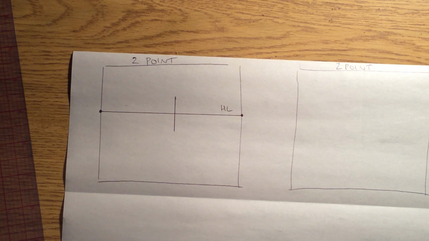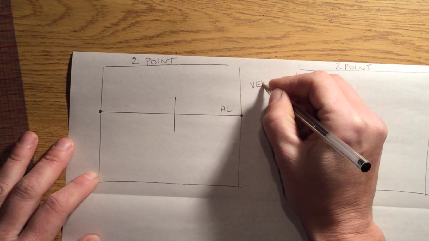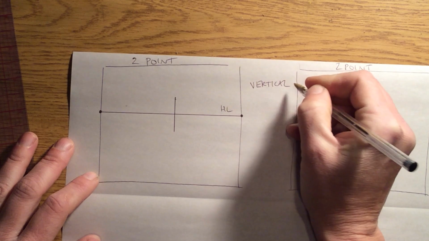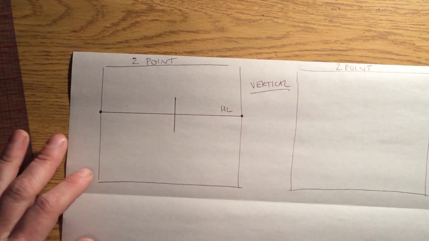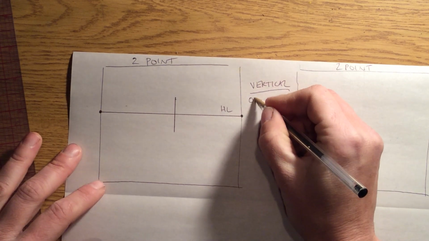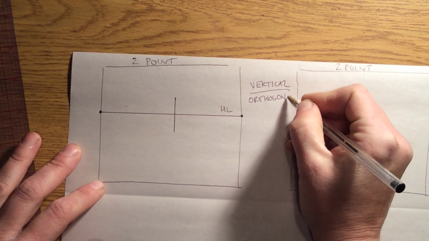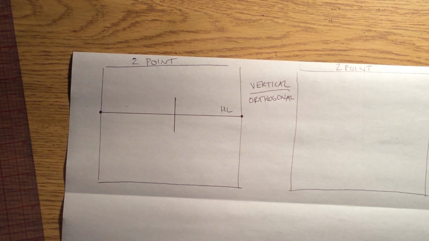So that's the very first difference we've had versus 3-point perspective. So now we know with 2-point, lines can go vertical. That's one way. What's the other way? They can go orthogonal. So in 2-point perspective, lines can go vertical or orthogonal. In 3-point perspective, they were all orthogonal. Every single thing went to a vanishing point. Now we're adding in verticals.